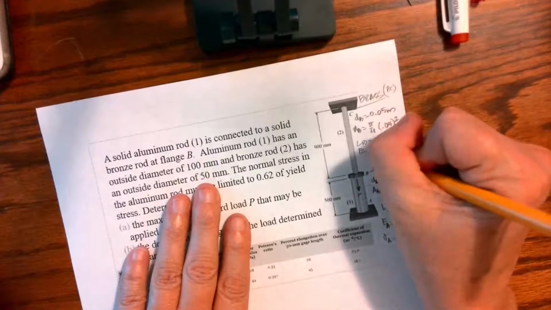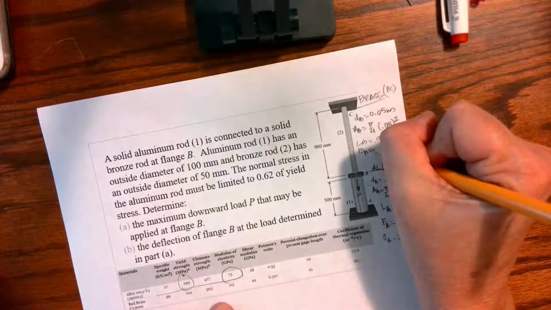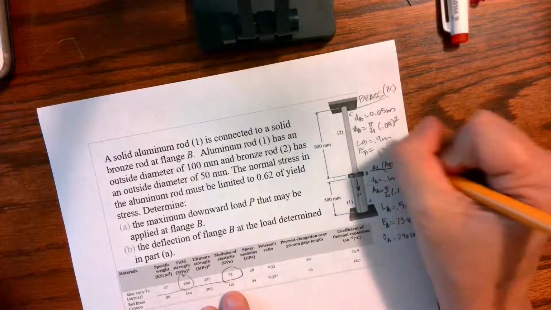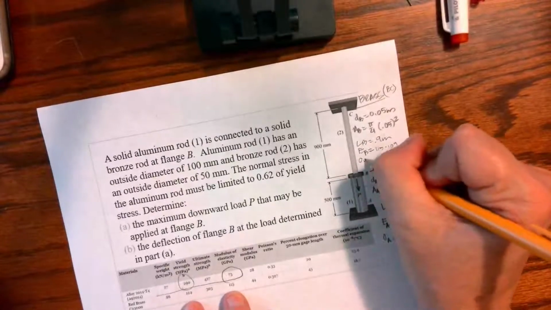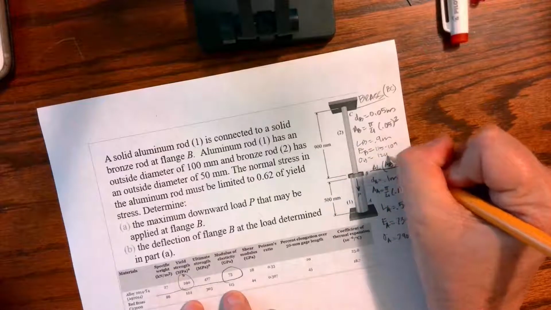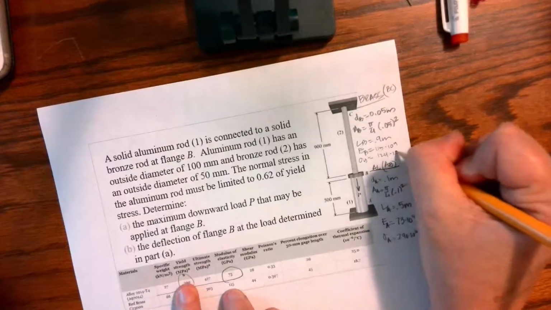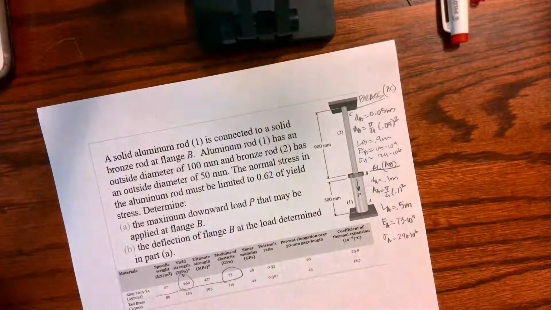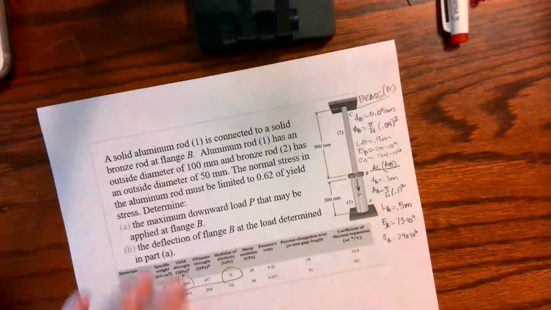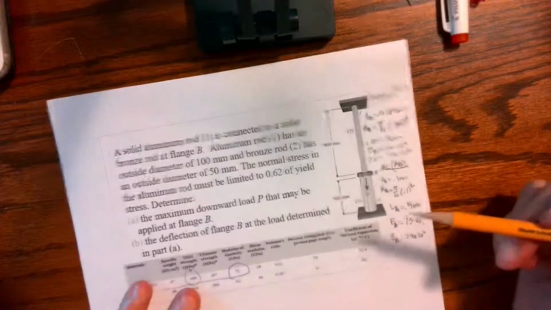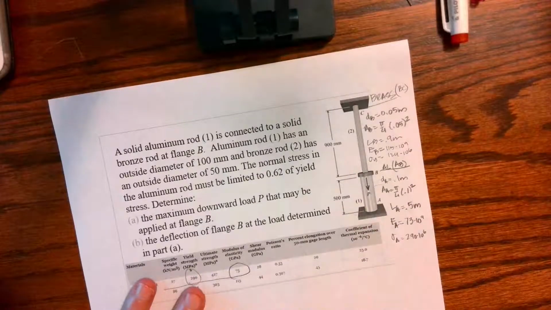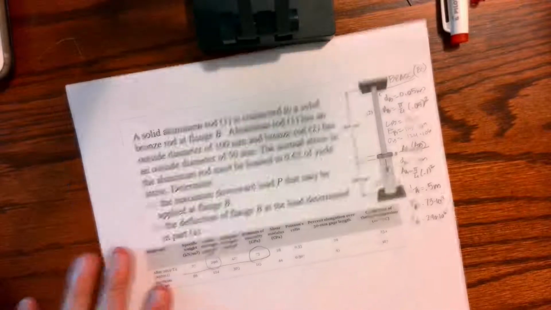I have an E, brass, of 115 times 10 to the 9th. I have a yield of 124 times 10 to the 6th. And I think that's all I need right now. Again, it's just easier for me if I kind of have a chart with everything in the same unit. So when I get my formula set up, it's just a matter of plugging things in.